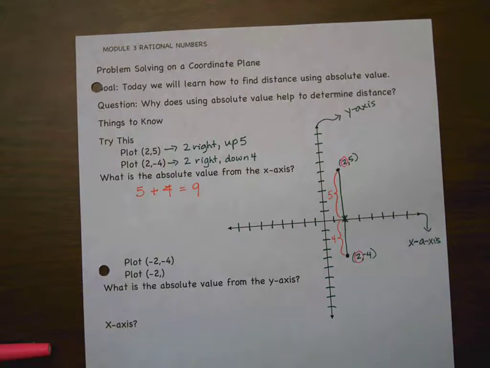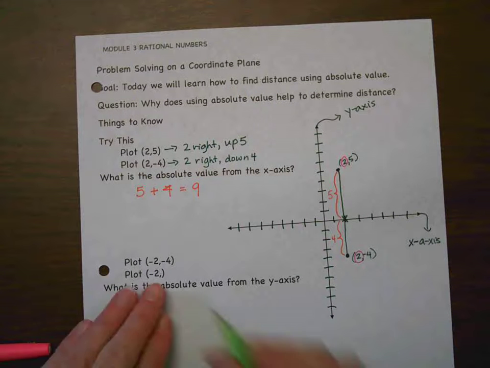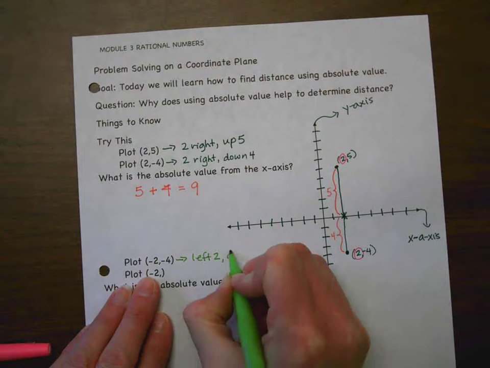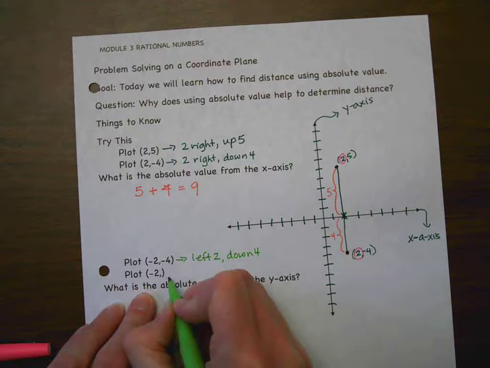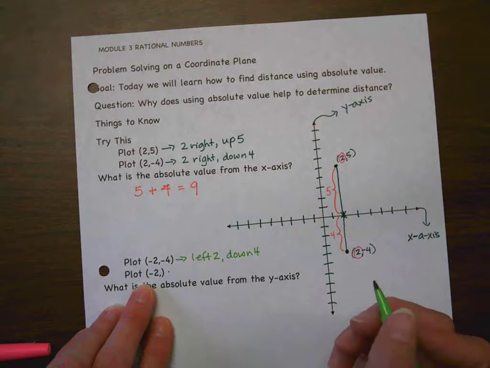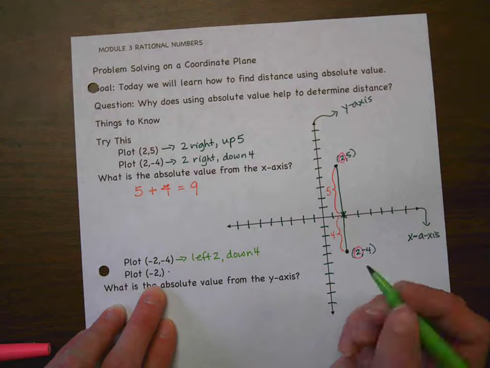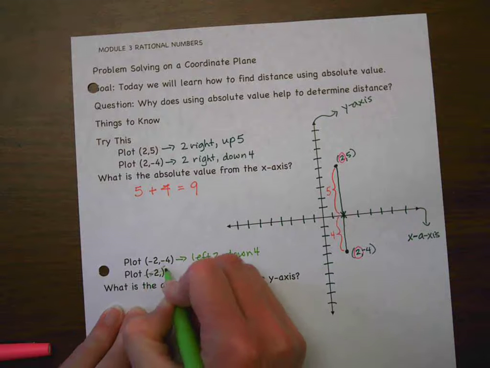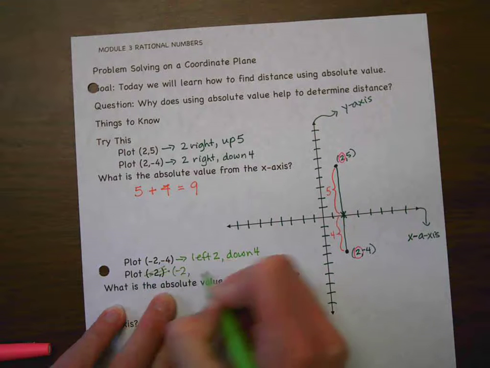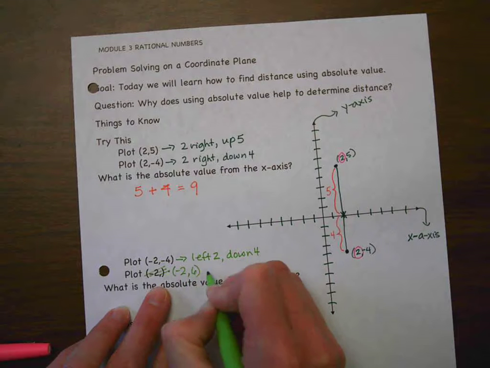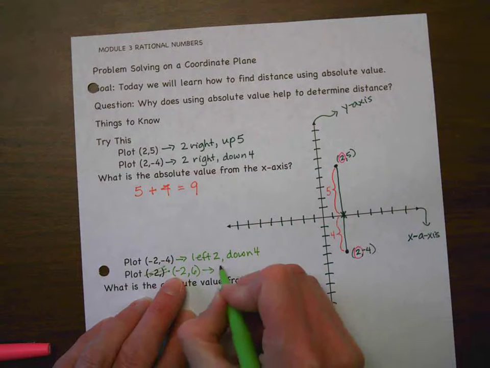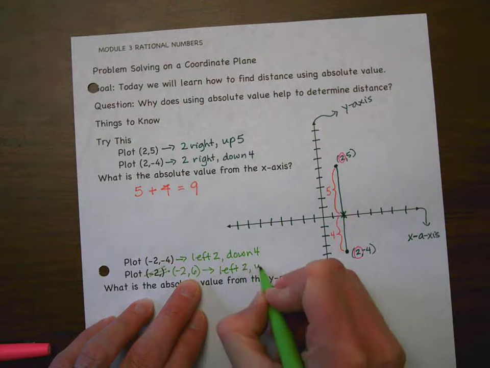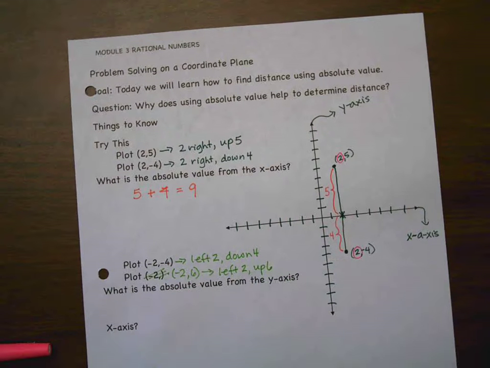Okay, so now the next one says plot (-2, ...). So -2 means to the left 2 and down 4, right? And this one, I forgot to put the actual other point in there. So let's say that it's -2, oh my goodness, I'm so embarrassed. Sorry, kiddos. I'm going to cross that out and write it right here. So this one is going to be (-2, 6). Okay, so that one's not hard. That means I'm going to the left 2, and this time, instead of going down, I'm going to go up 6. Okay, I'm a little bit flustered. I apologize.